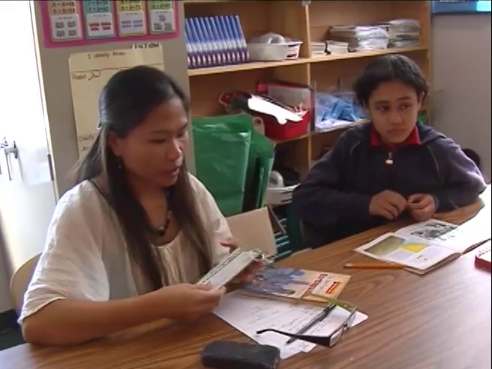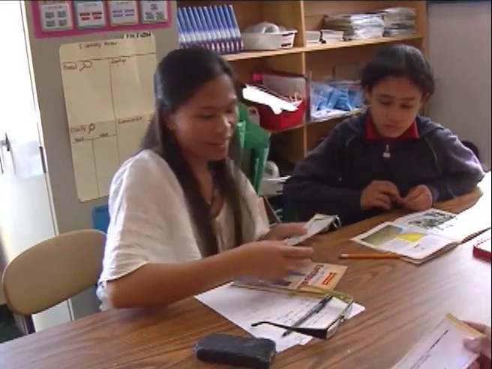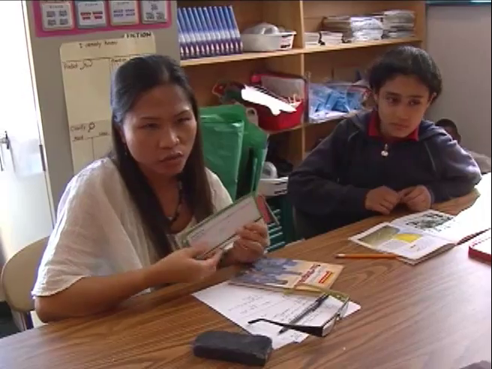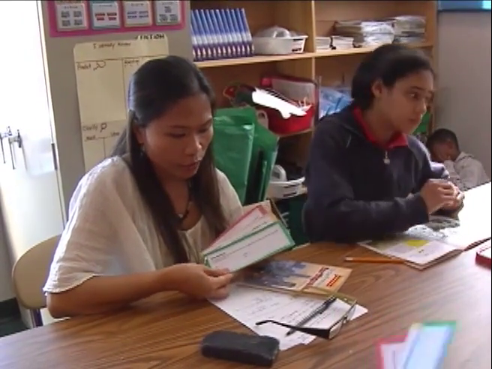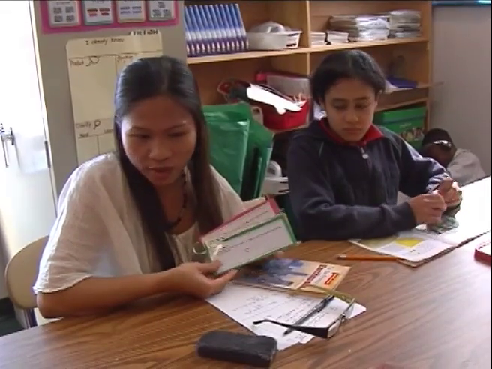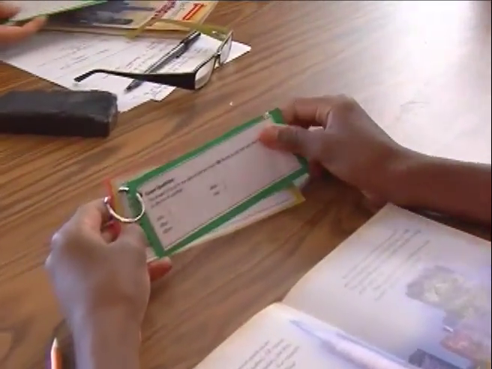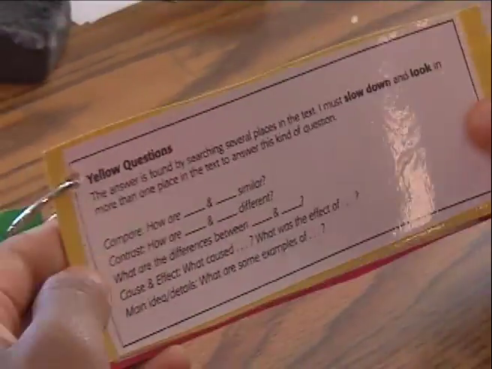Now, I would like for you to have our, what do we call this? Our stoplight. Stoplight what? Questions, thank you. Okay, stoplight questions give you different forms of questioning. So I'd like you to pick one from each color and ask a very good question to your partner about the story.